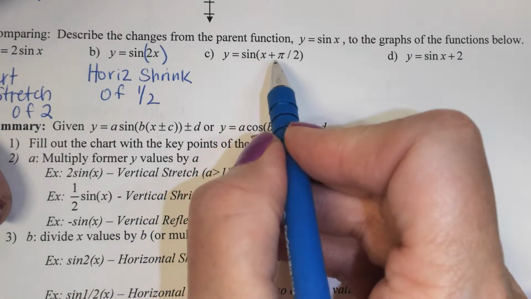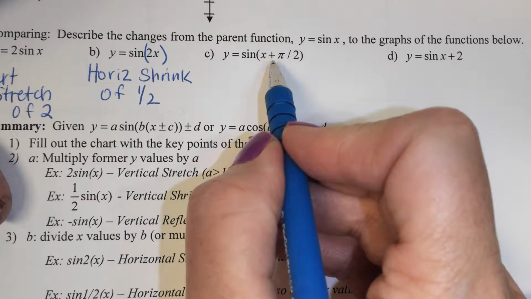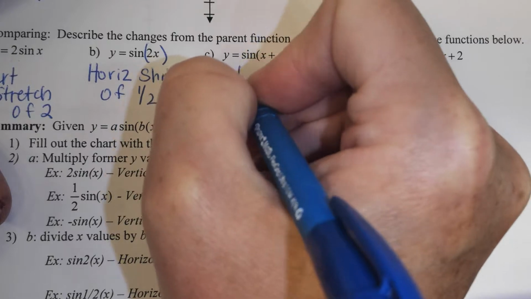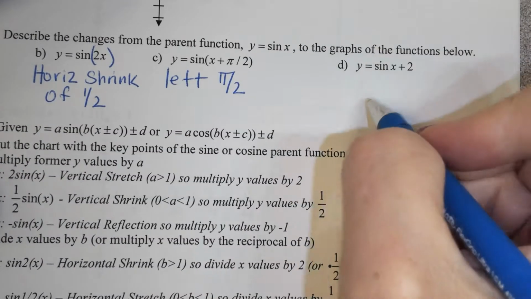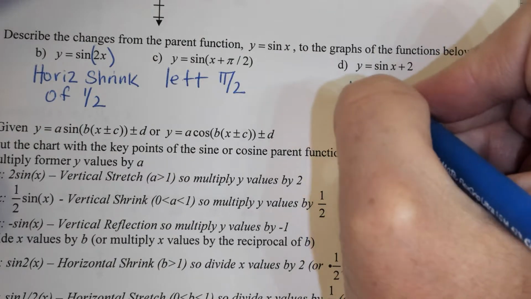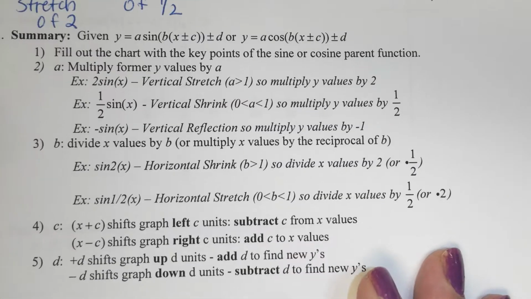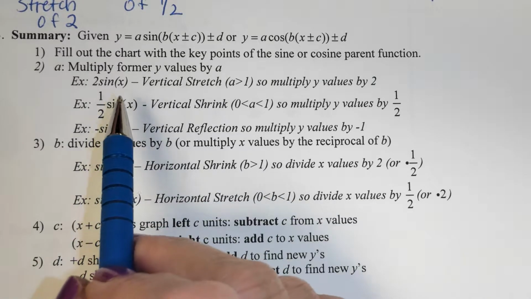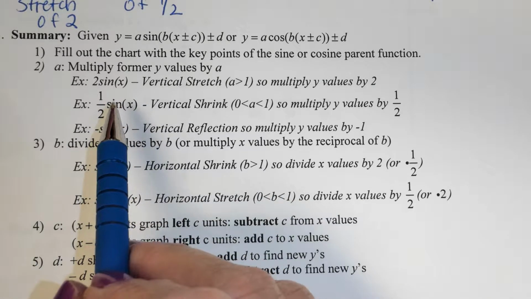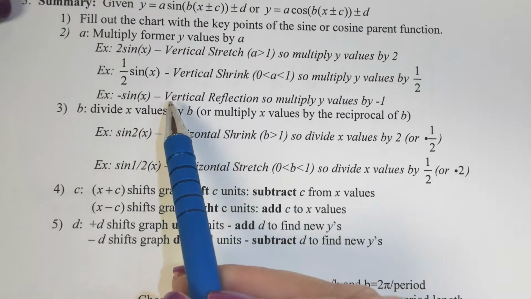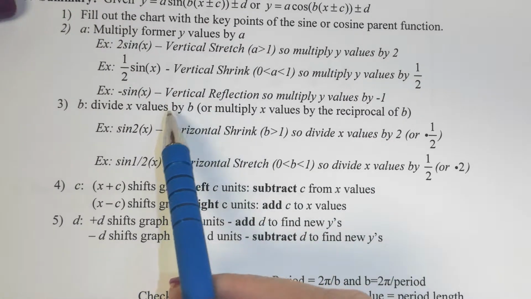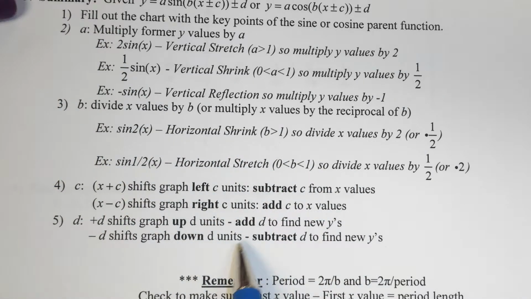Okay, so on this one, anybody know what this is going to do? Left pi over 2. We're not going to check it. We know it's correct. And do you know what this is going to do? Up 2. Great. Okay, right here we have a summary of everything. I'm not going to go through these one by one because you guys seem to know what they are. But basically, we're just going to be making a chart of 5 key points based off of all of this.